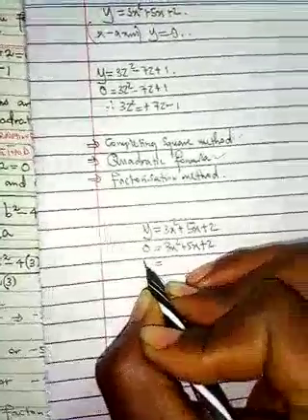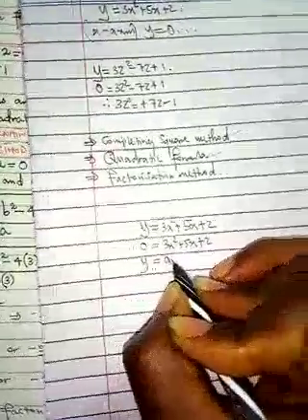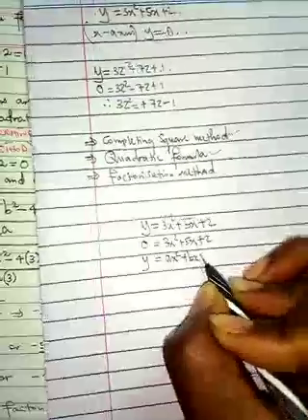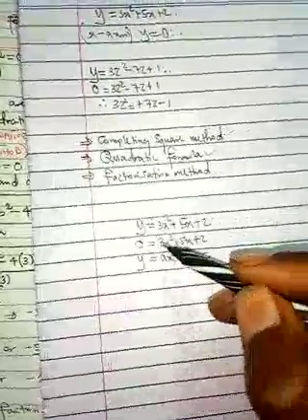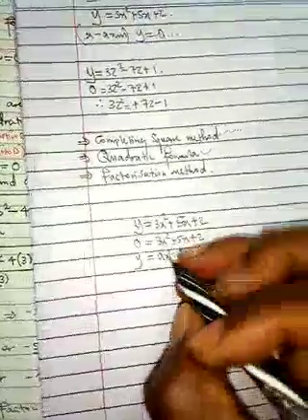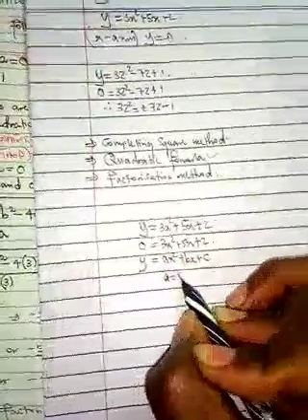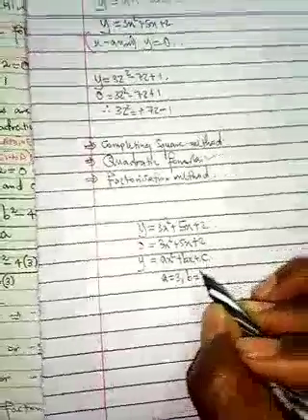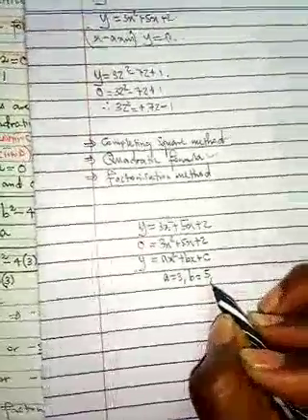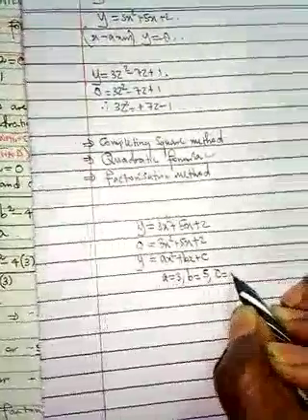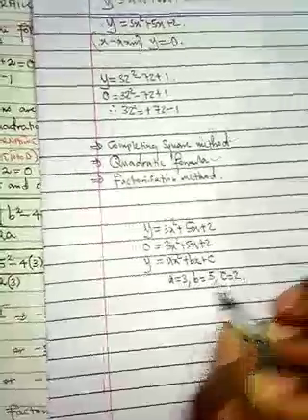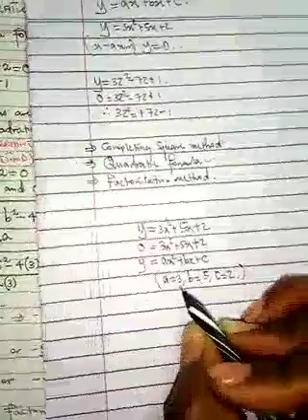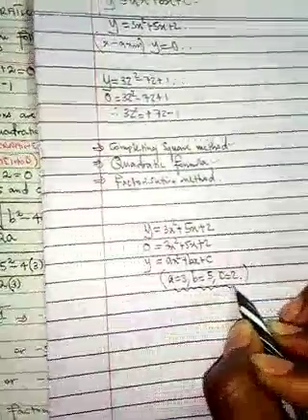And just generally speaking, y is always ax squared plus bx plus c, the general form of quadratic equations. If we follow it up, you're going to see that your a value is going to be equal to 3, your b value is just going to be equal to 5, and your c value is just going to be equal to 2. So your a is equal to 3, your b is equal to 5, and your c value is just going to be equal to 2.